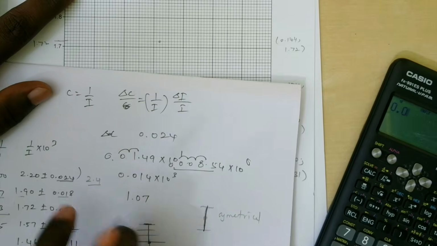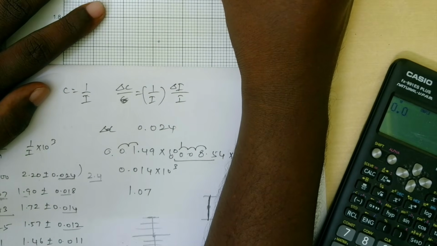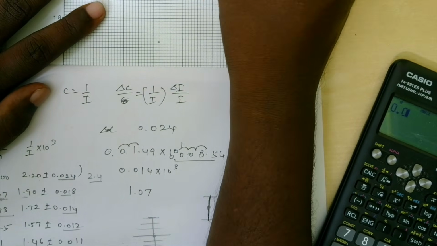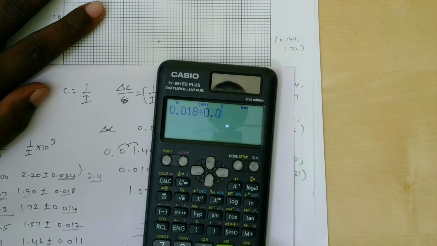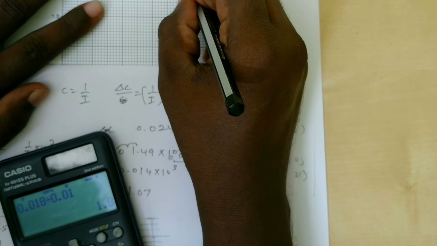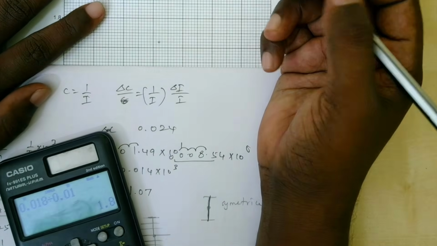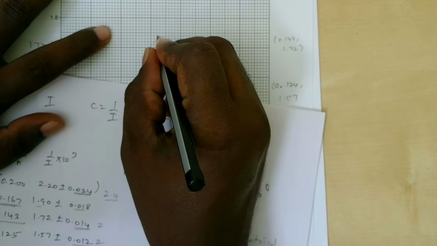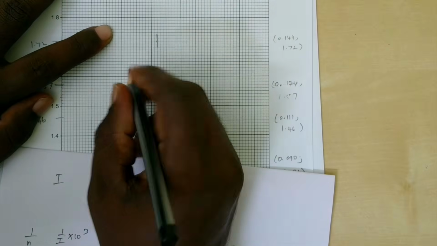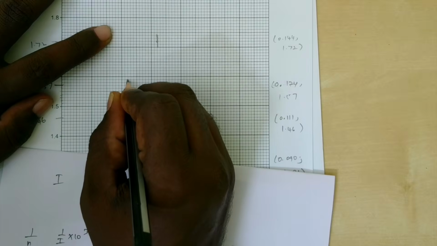So now it is 2.4, so 3 lines up and 3 lines down. Then 0.018 divided by 0.01 is 1.8, so 2 lines up, 2 lines down. The next is also 0.024, so until the end it is two lines: two lines up, two lines down, two lines up, two lines down.